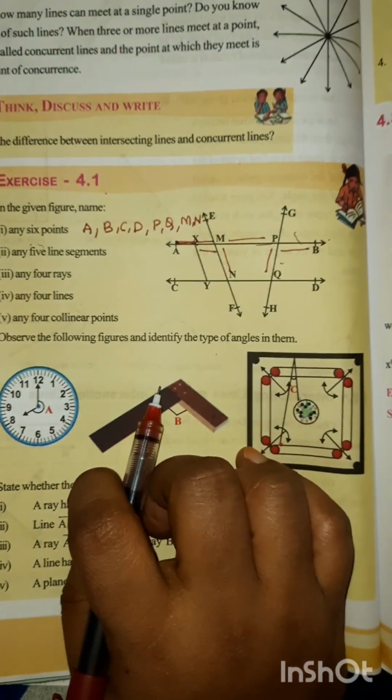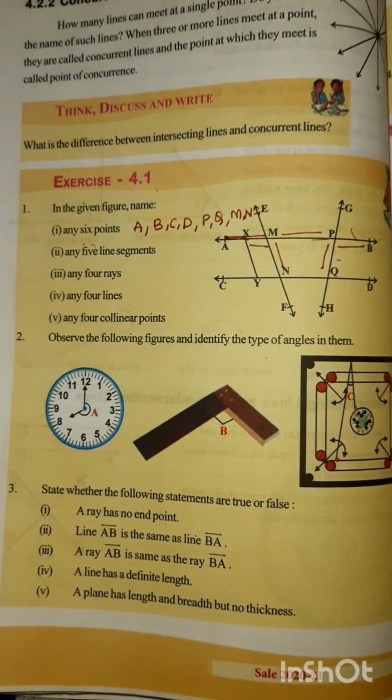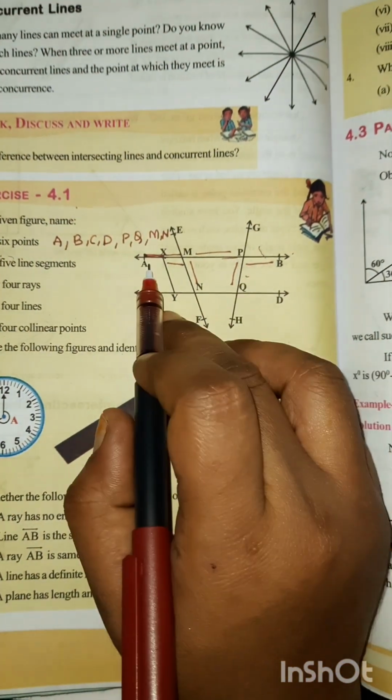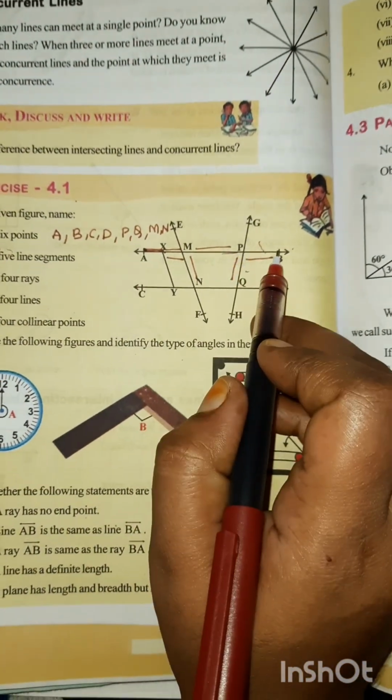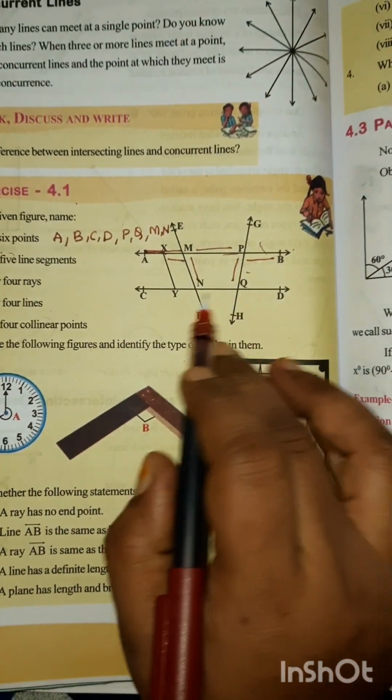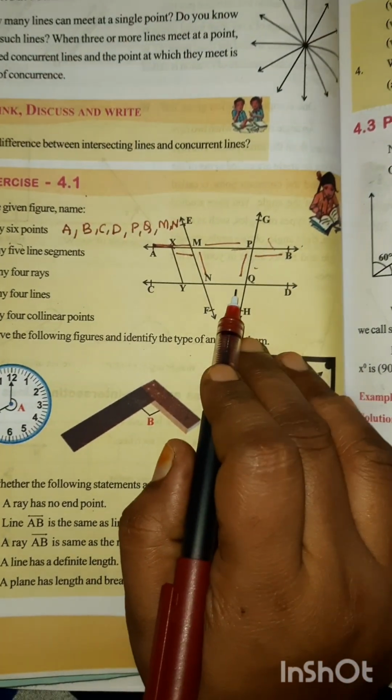Any 4 lines. What are the lines here? You can see MA is 1 line, PA 1 line, PB 1 line, NC 1 line, QD 1 line. So these are all nothing but lines.